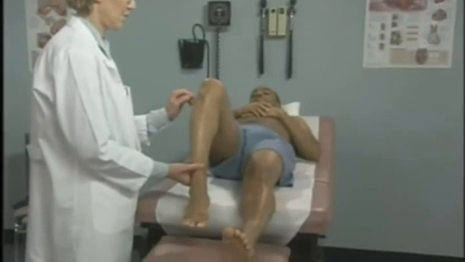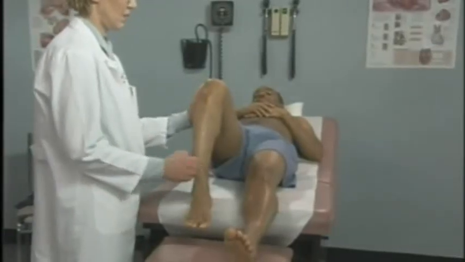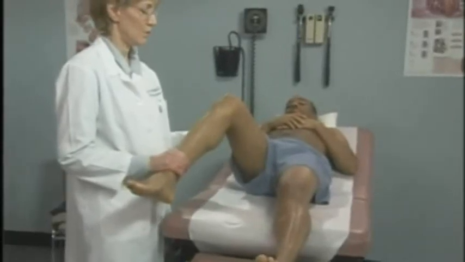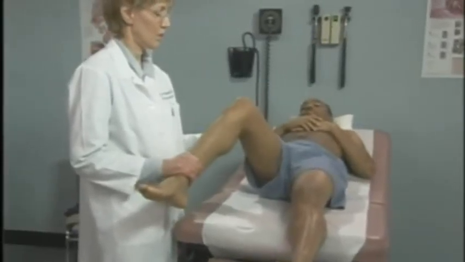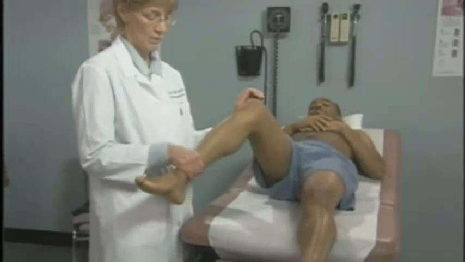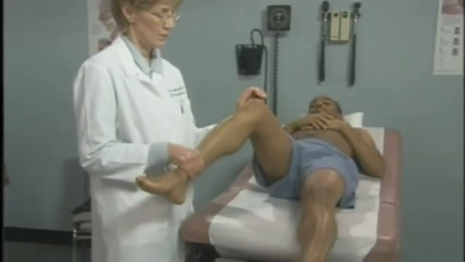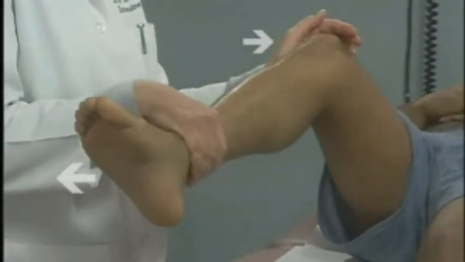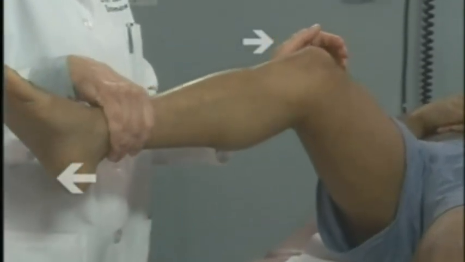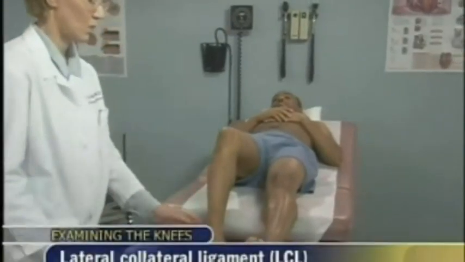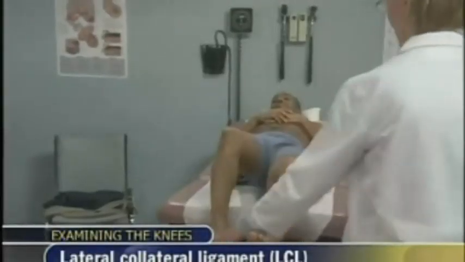With the patient supine and the patient's knee slightly flexed, move the thigh about 30 degrees laterally to the side of the examination table. Place one hand against the lateral knee to stabilize the femur, and the other hand around the medial ankle. Push medially against the knee and pull laterally at the ankle to open the knee joint on the medial side.